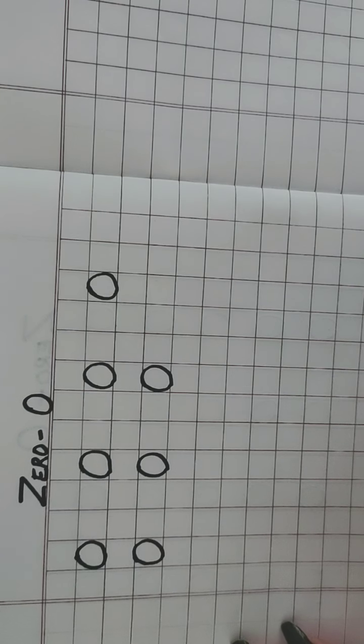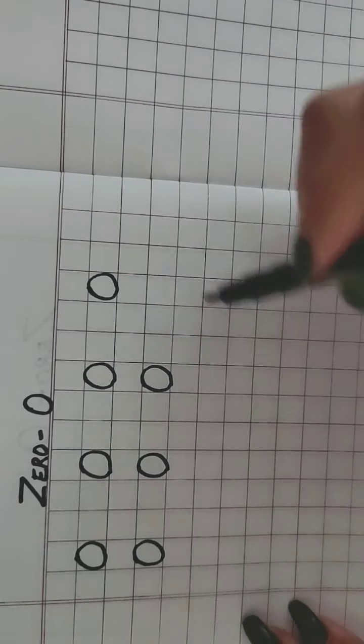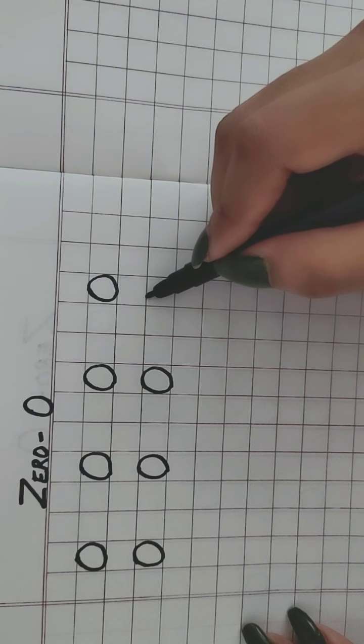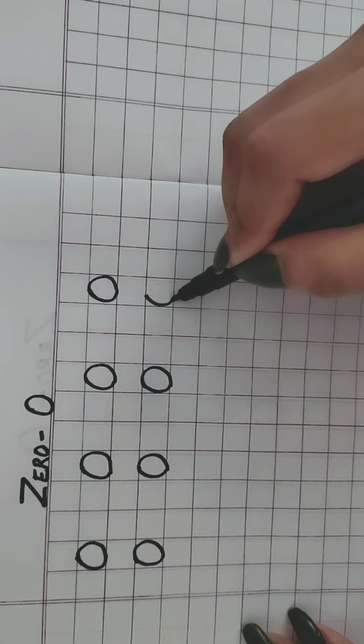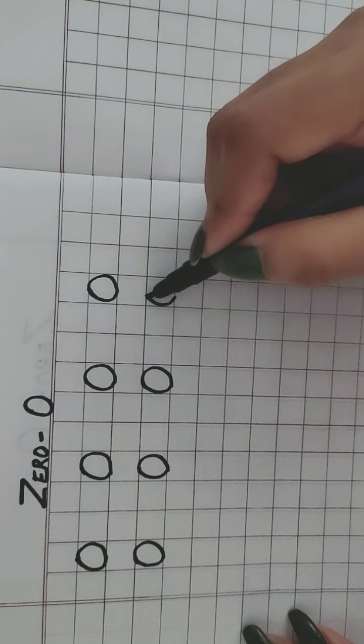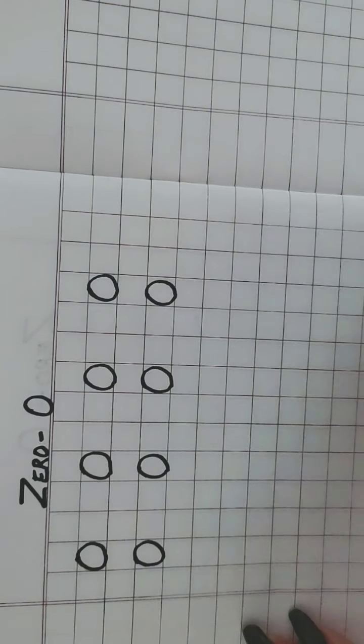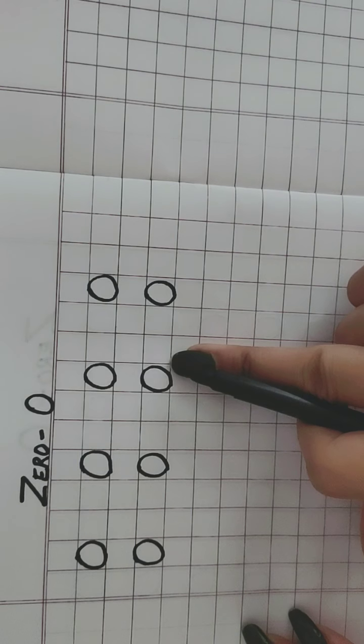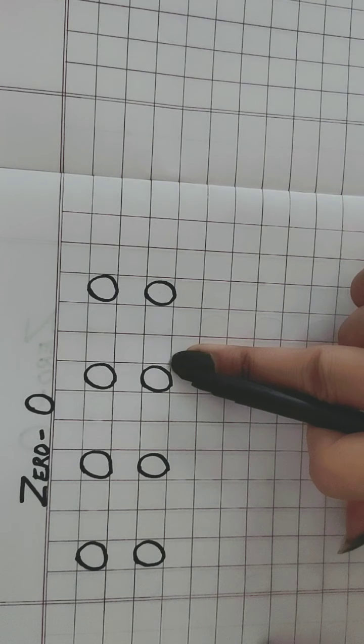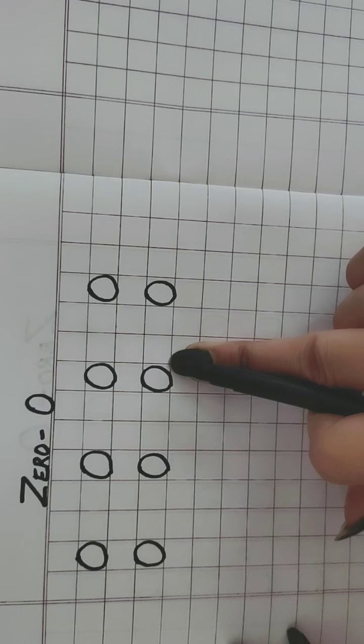Zero. What number is this? Zero. Again, half curve. Another half curve. But you tell me what number is this? This is zero. ये कौन सा number है?